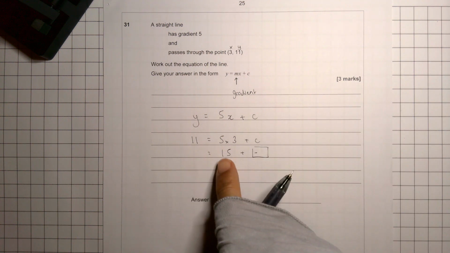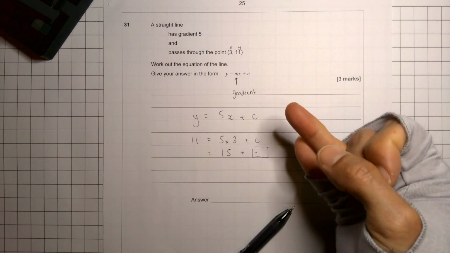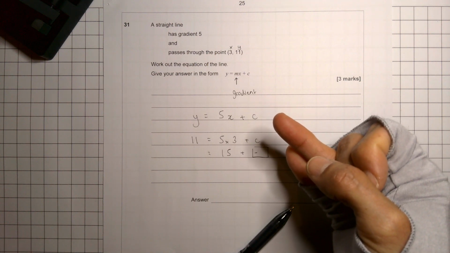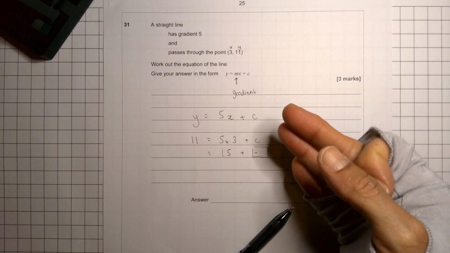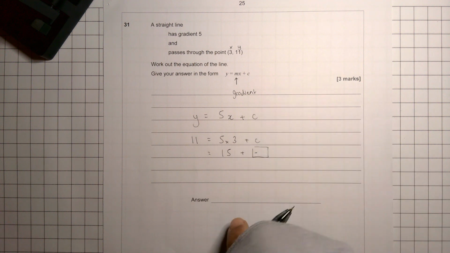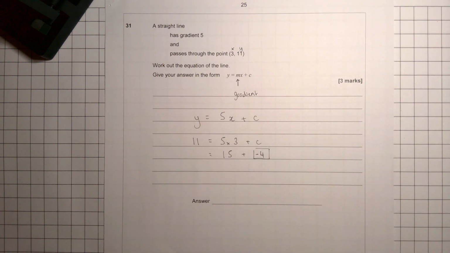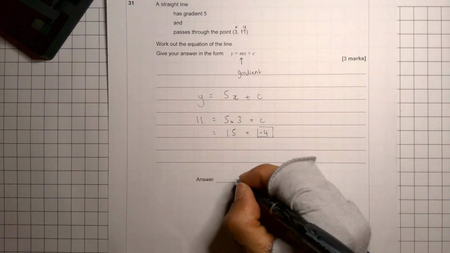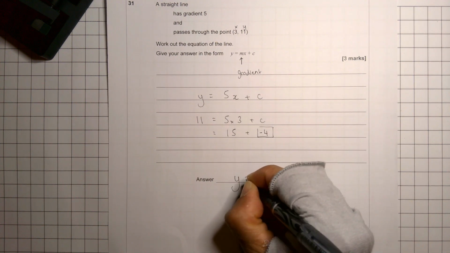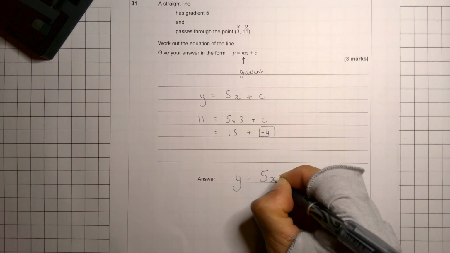So 15, take away 1 would be 14, take away 2 would be 13, take away 3, 12, take away 4, 11. So we're going to have to take 4 away. Okay. So our actual equation of the line will look like this: y equals 5 lots of x take away 4.